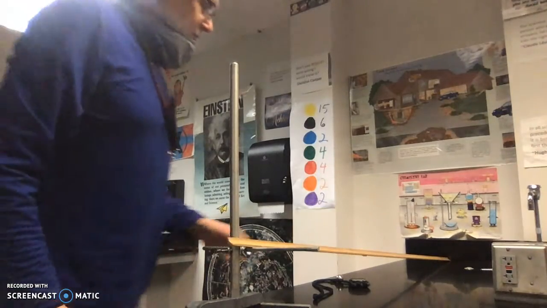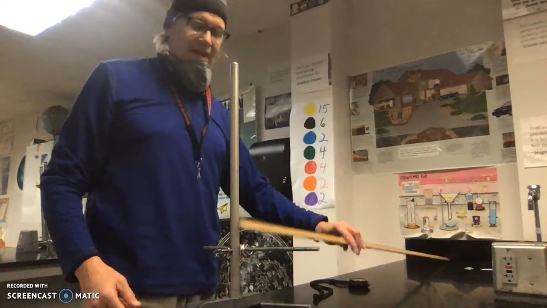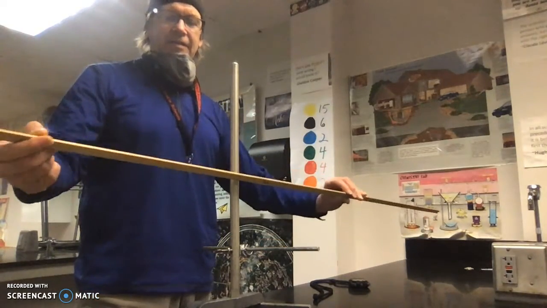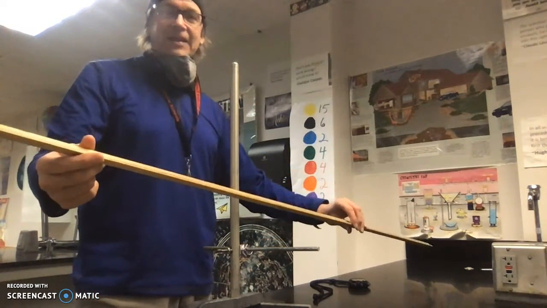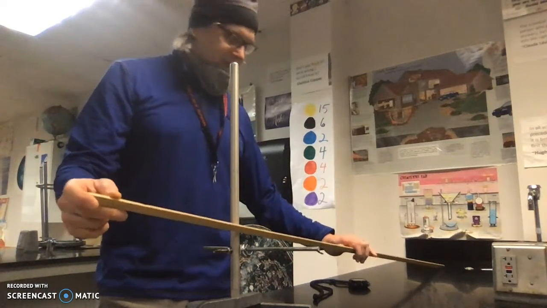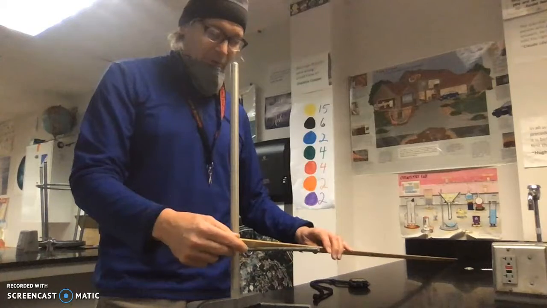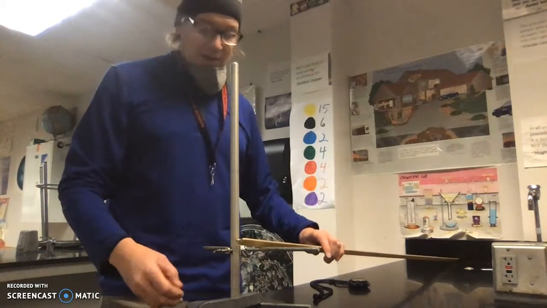All right, good morning. Here is our setup for the roller coaster lab. Sad to say, very sad to say, this is in fact the roller coaster. Yeah, it's just a piece of wood, straight wood, so it's hardly a roller coaster. But anyways, here's the setup.